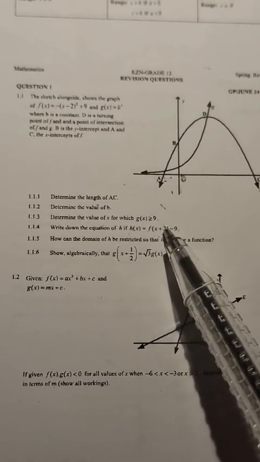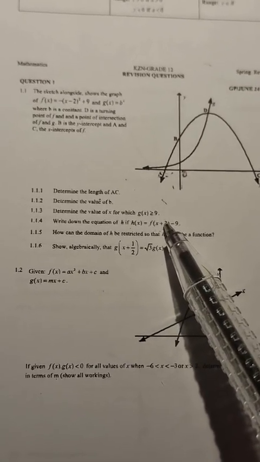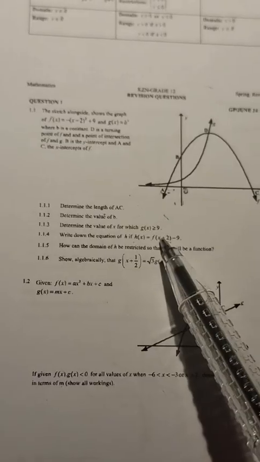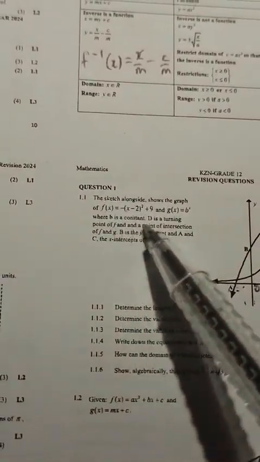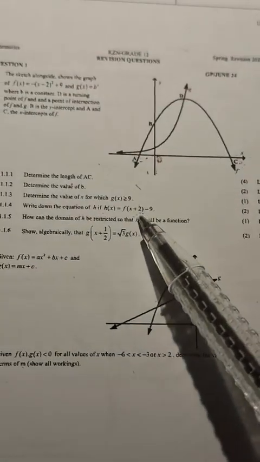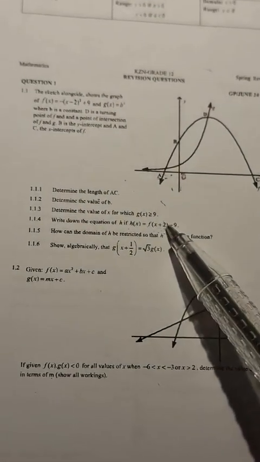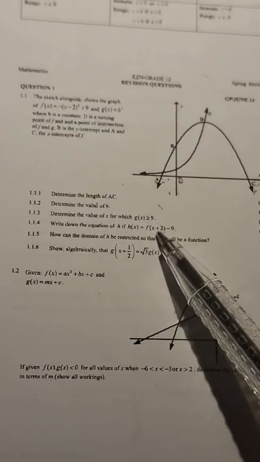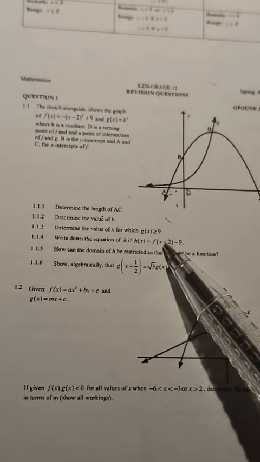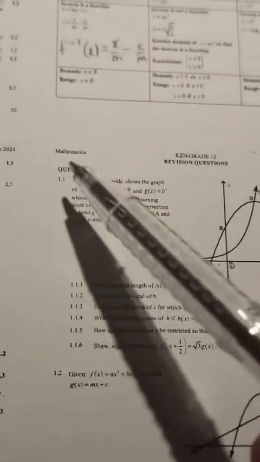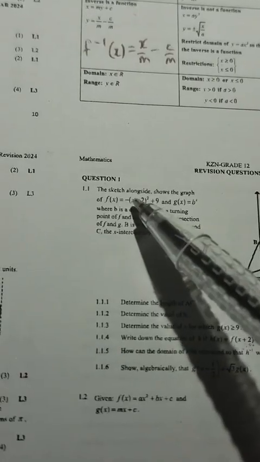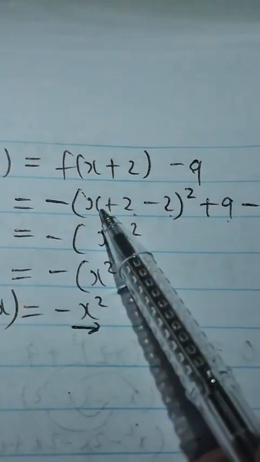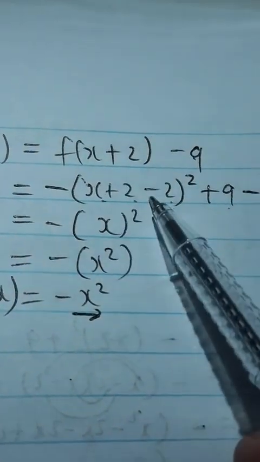You will remember, guys, that usually in this place, if there was just f of x, that would be simply talking about the function, all of it in its entirety. But they are saying f of x plus 2. That means we replace the little x that's there with x plus 2. So in the place of x, we are going to write x plus 2. That's why I wrote x plus 2 minus.